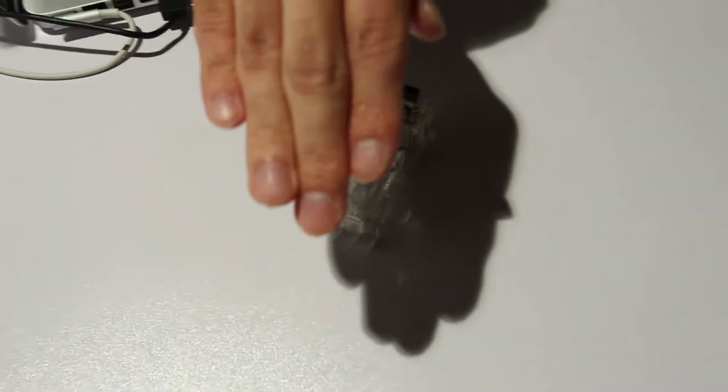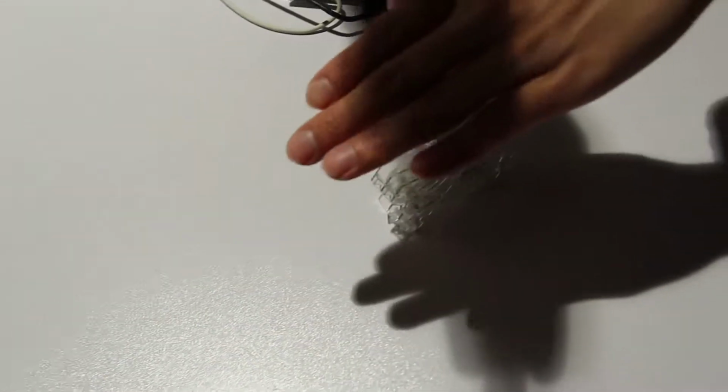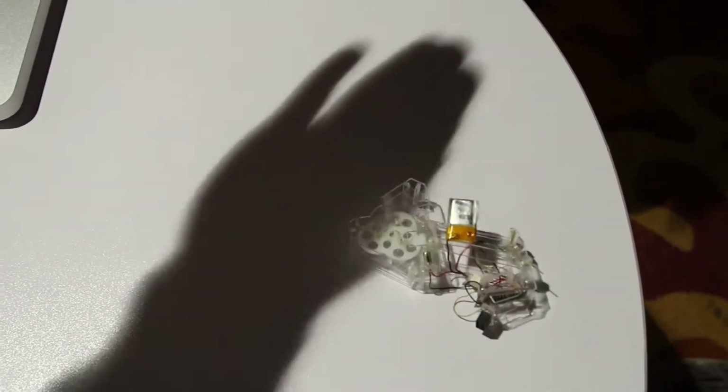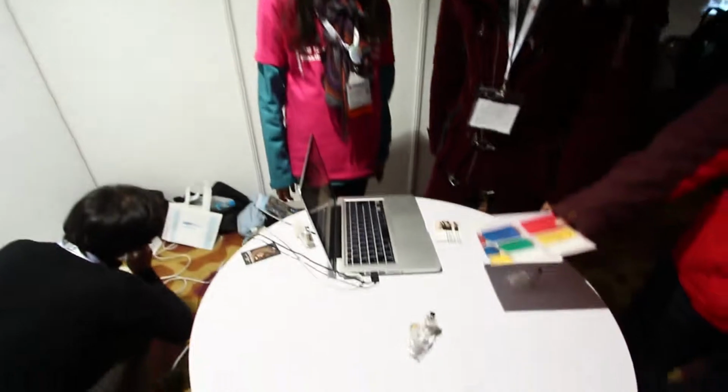I don't think it likes my shadow. That's what I'm thinking. Never mind. How about try this one? That's the one that's working. So it's shadow activated technology, right? Oh, cool.